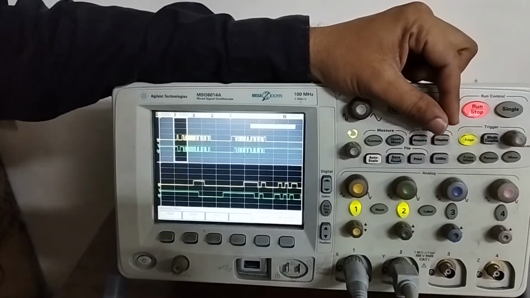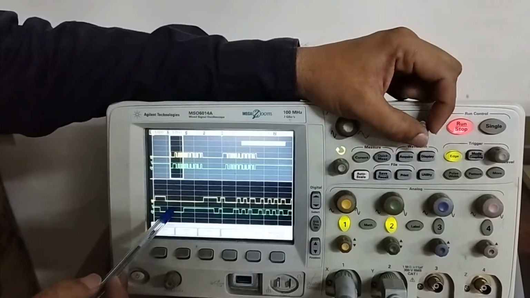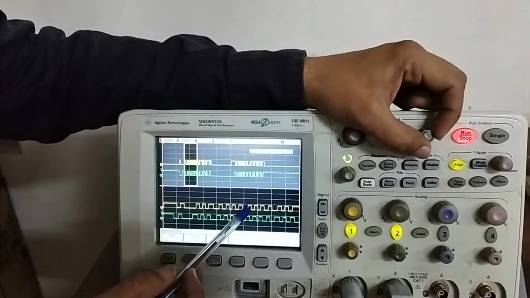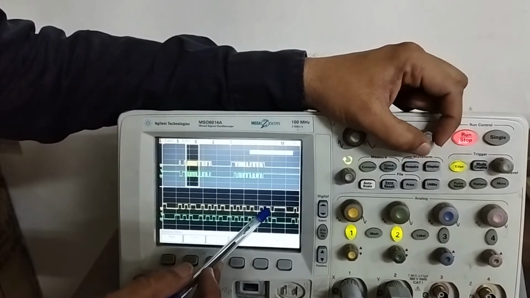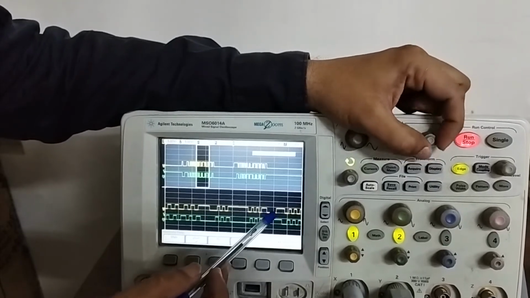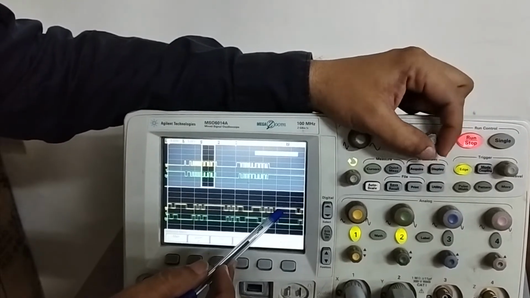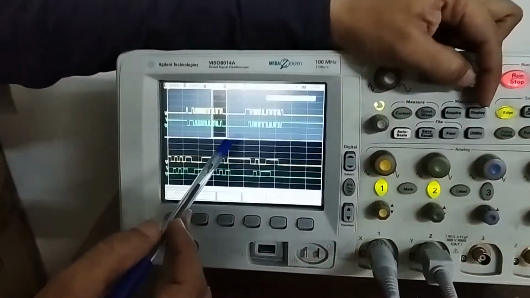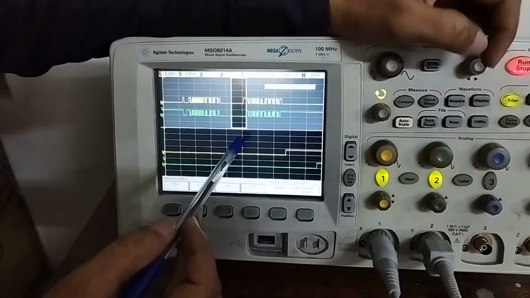So if you want to count, this is 1, 2, 3, 4, 5, up to 29. 30 pulses we are getting in the forward direction. And again, approximately 30 pulses we are getting in the reverse direction.